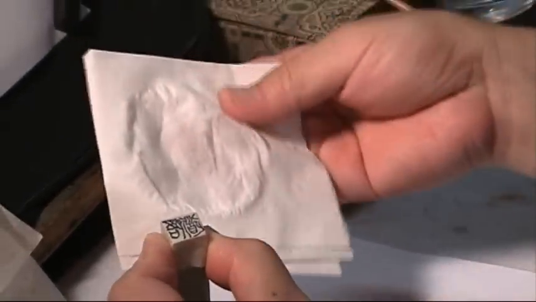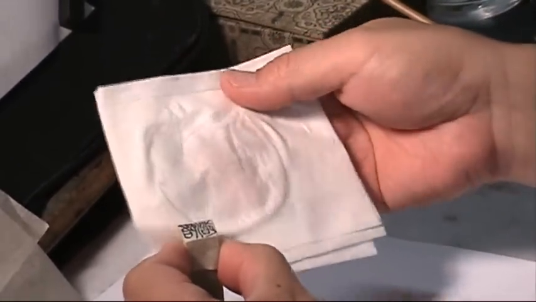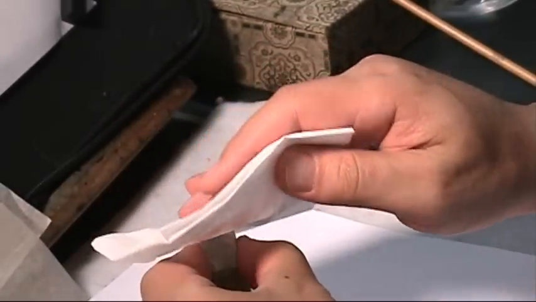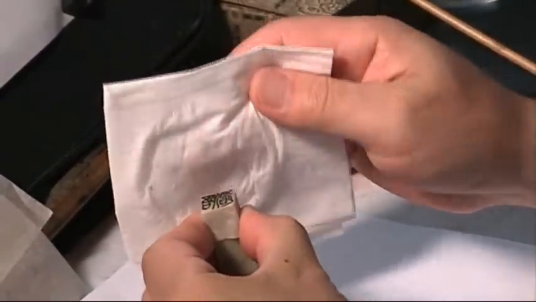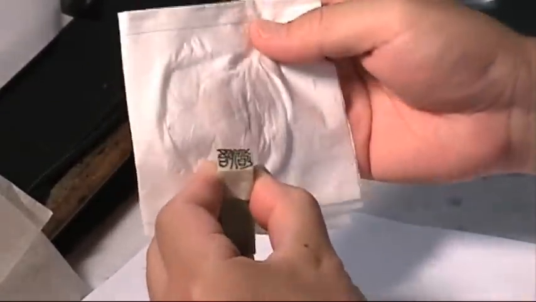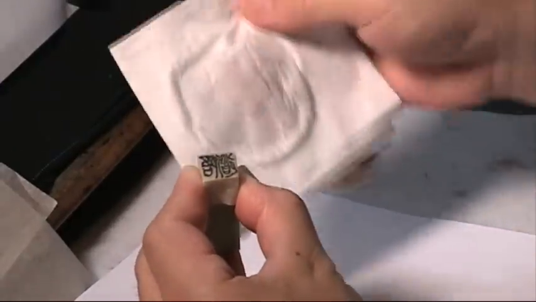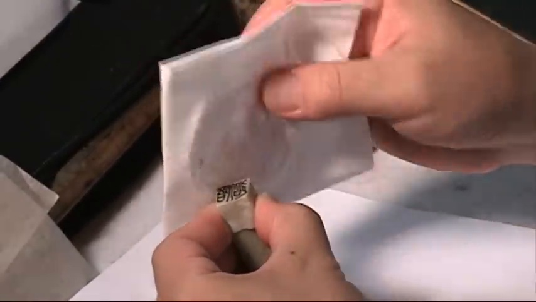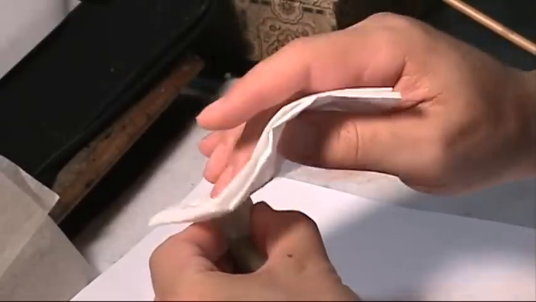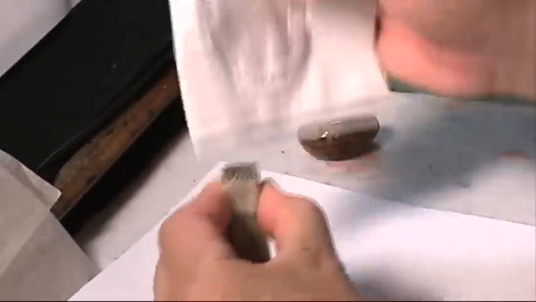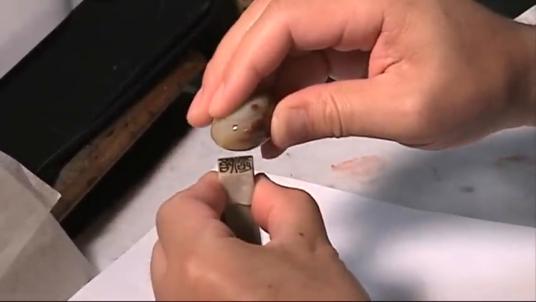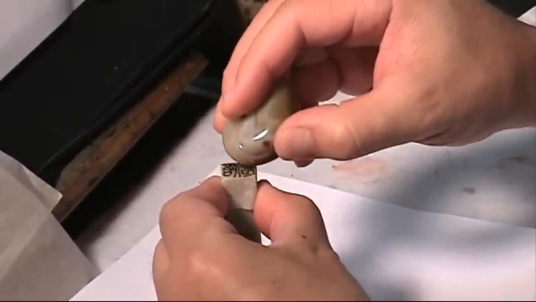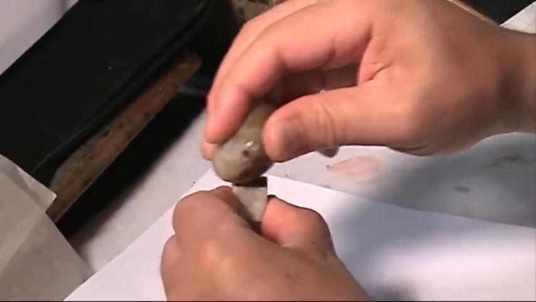Now it's the magic. I use a dampened tissue to give a little moisture to make the transfer. So I kind of press, and then to make sure it will transfer the ink onto the stone, I use a pebble stone to rub it.